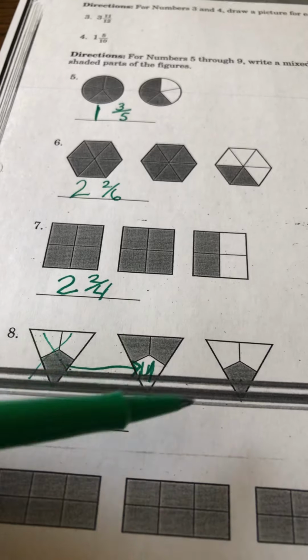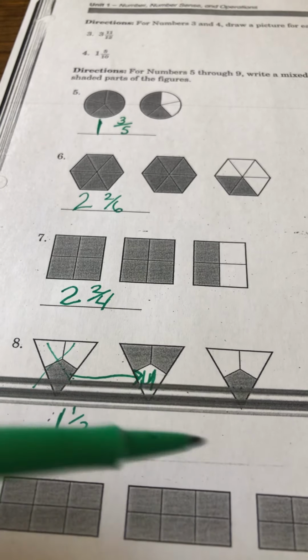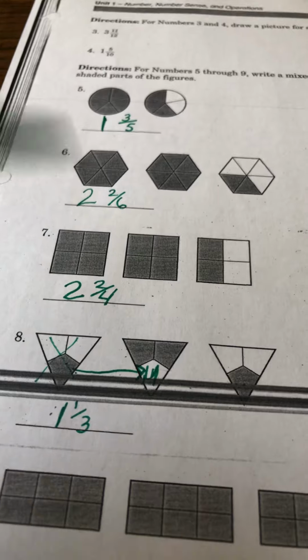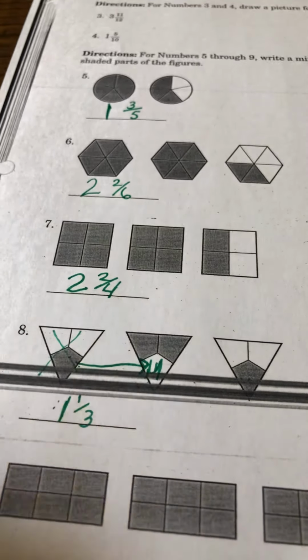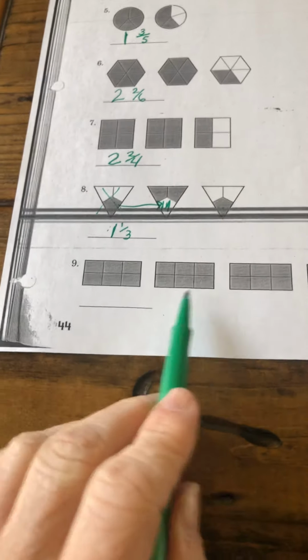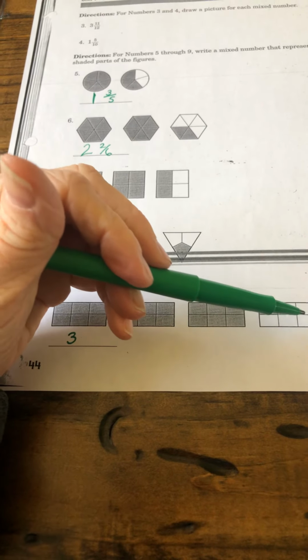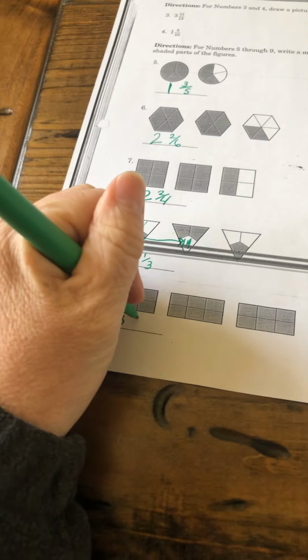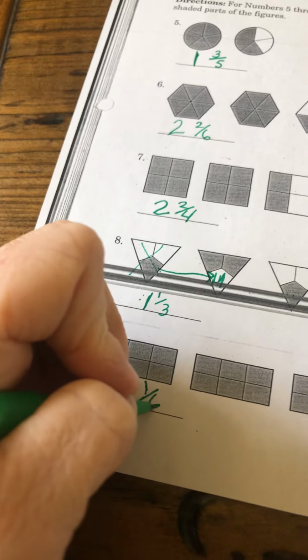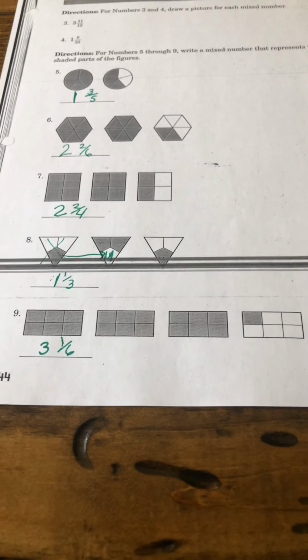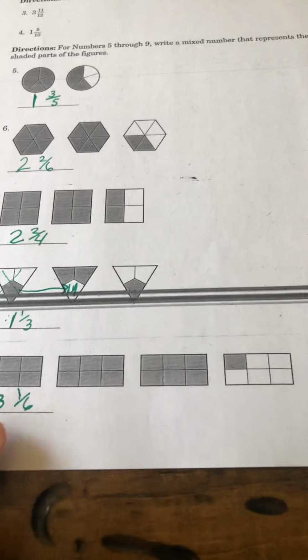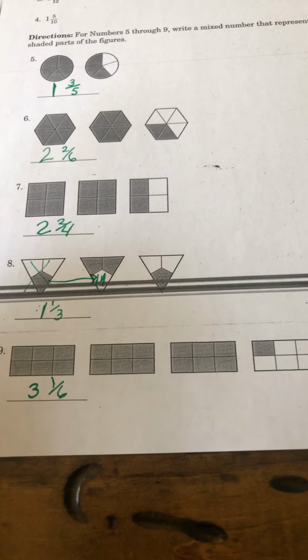Again, if I have multiple pictures and they're not all shaded in, I can move some of the shaded pieces to some of the other pictures to create a whole thing. And this last one here, number 9, I have 1, 2, 3 shaded. And on my last one, it's broken up into 6 pieces and 1 is shaded. So that is 3 and 1/6. Okay, so that's how we can use a picture to help us come up with our mixed number. I'm going to go back up here.